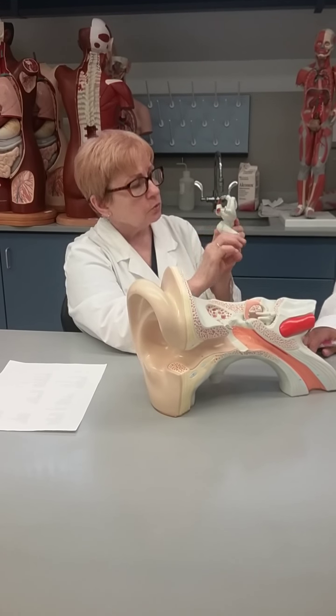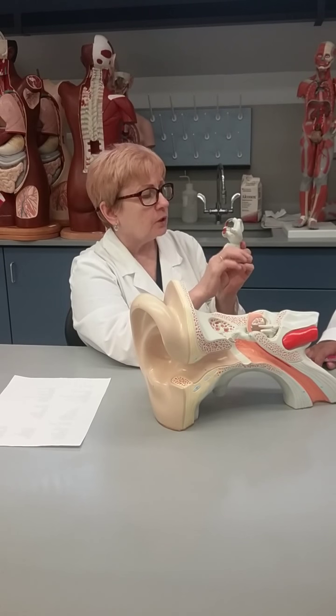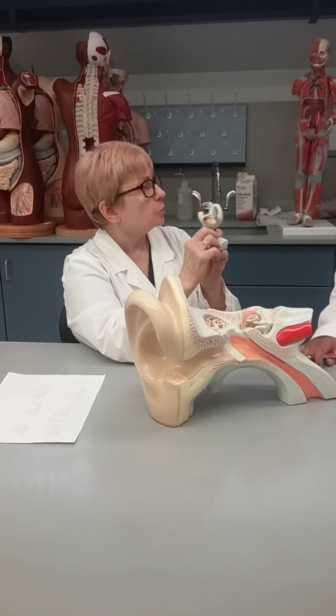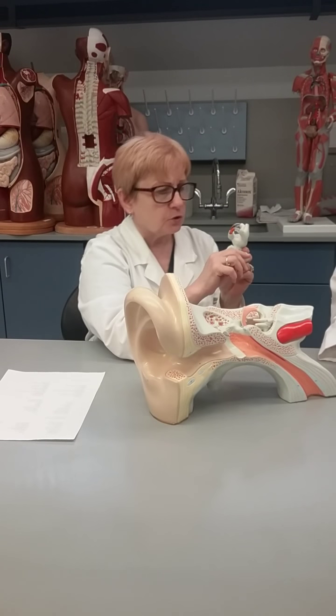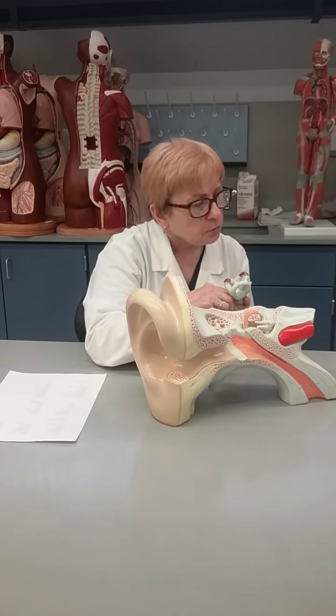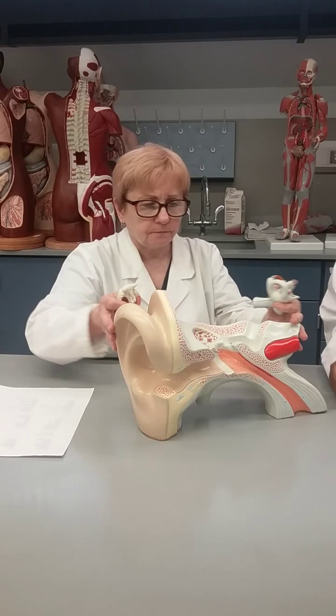Now this structure here is another nerve. On the brain we have 12 pairs of cranial nerves. This one happens to be the vestibular cochlear nerve. The vestibule is actually different. That's going to be this right here.